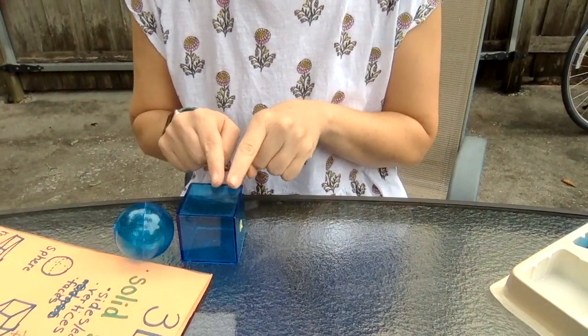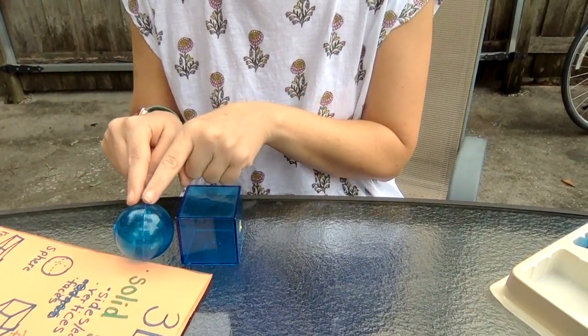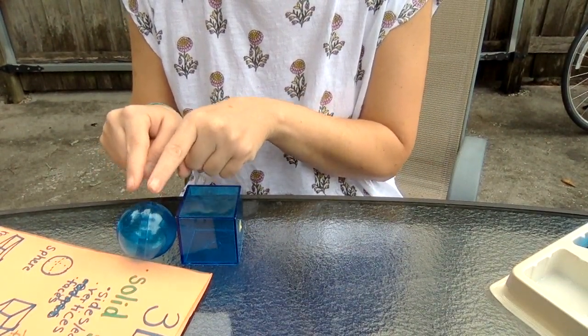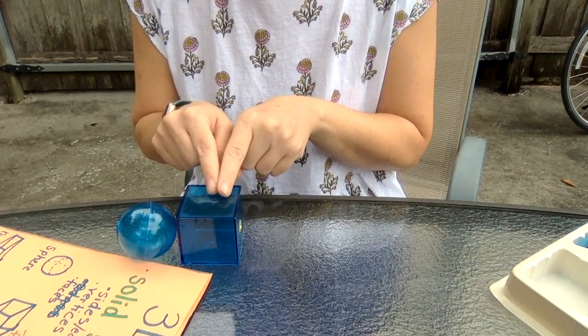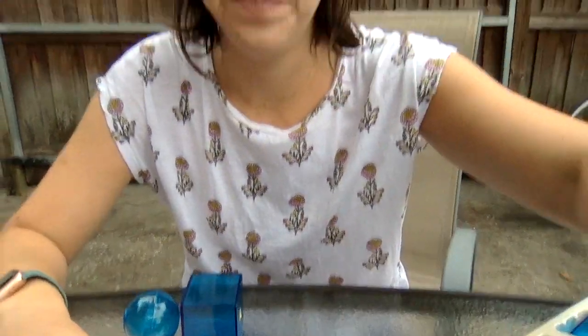Sphere. Another shape that we're going to practice. Let's review these shapes so far. Cube, sphere. Say with me. Sphere, cube. Awesome job. Henry, repeat. Cube, sphere.